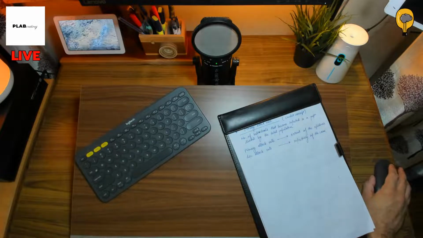Now the formula for number needed to treat is equal to 1 upon absolute risk reduction. Absolute risk reduction is the absolute risk of the control group minus the absolute risk of the treatment group.